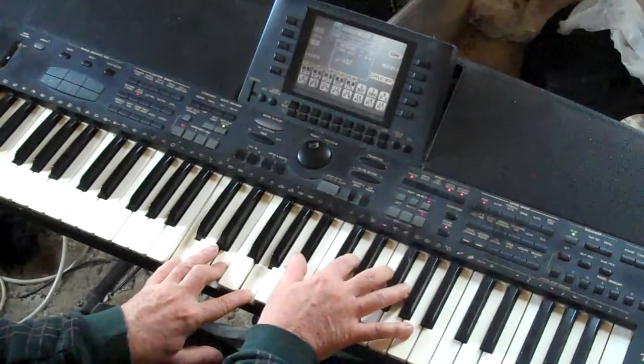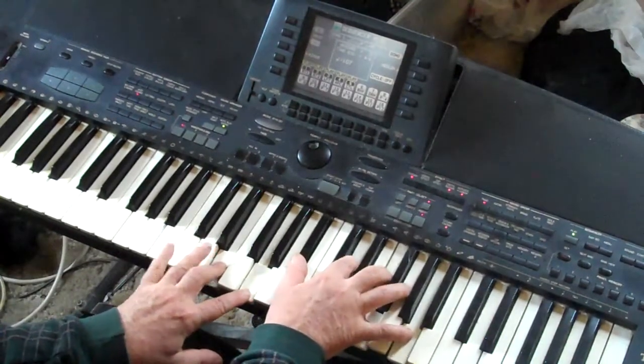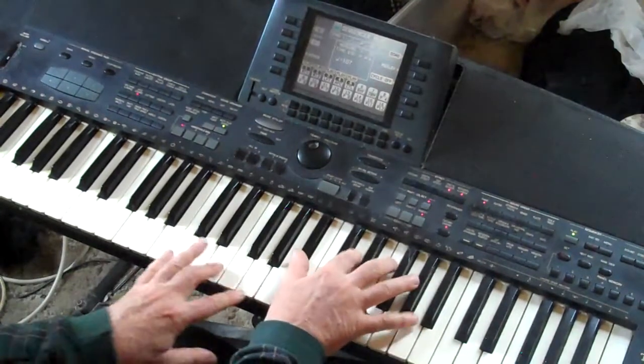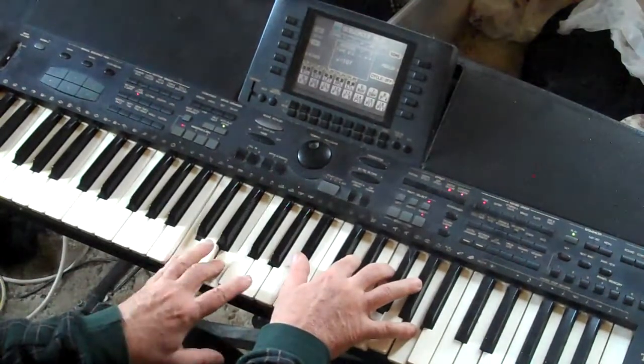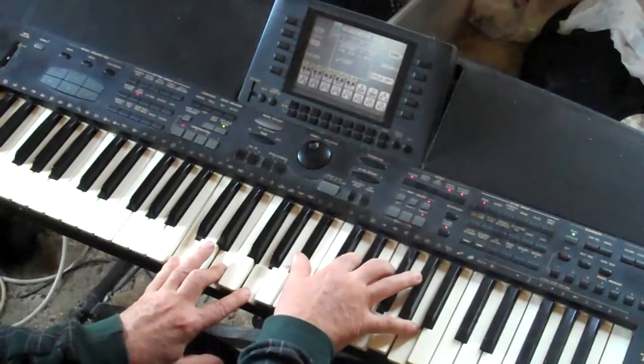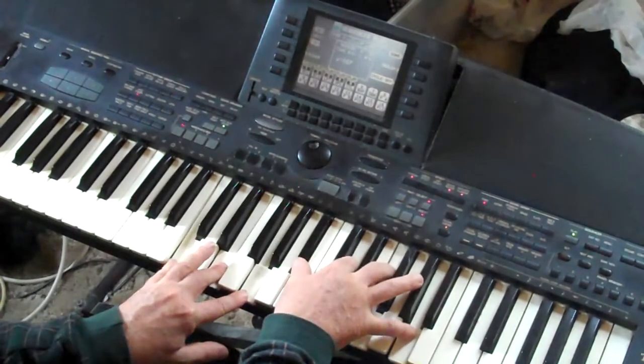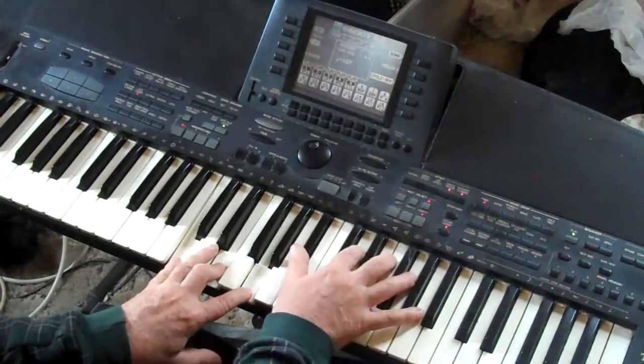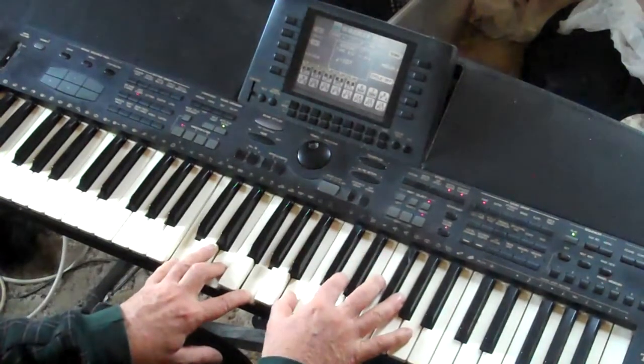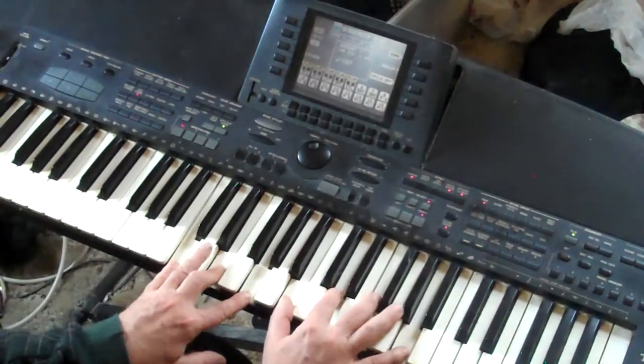Then the 13th again would be 11, 12, 13. So now I've got a B flat major 7th chord on top of a C, and there's all my extensions. Pretty full sounding chords. So I've got 1, 3, 5, flat 7 or 7, 9, 11, and 13.